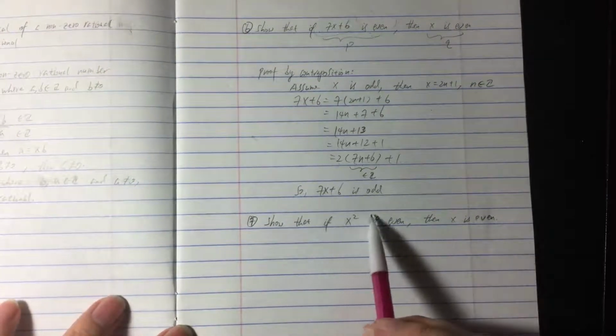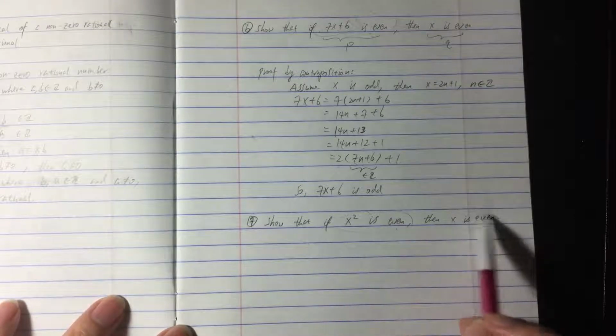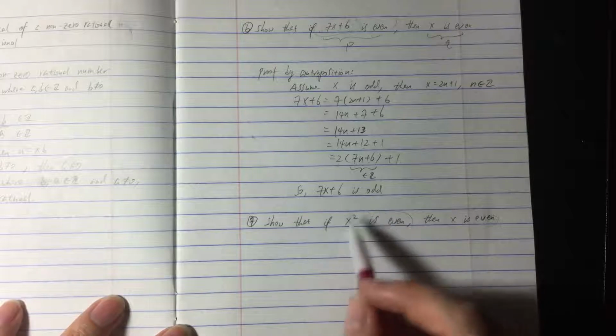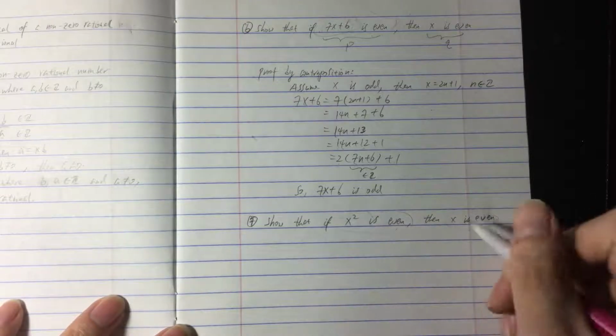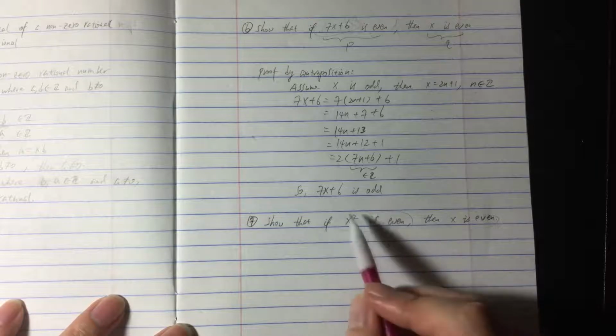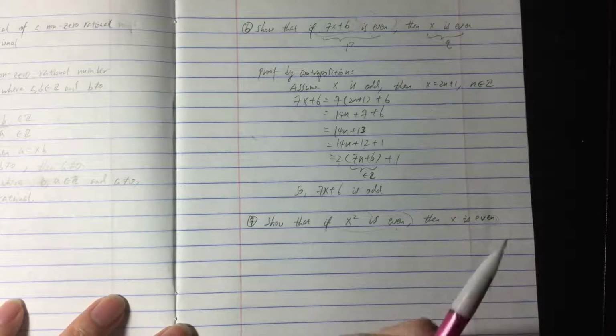If we try to use the given information to prove what we want, it looks too hard to use this information to prove x is even. If what's given is too hard to use, we try indirect proof. Let's try to prove by contradiction.